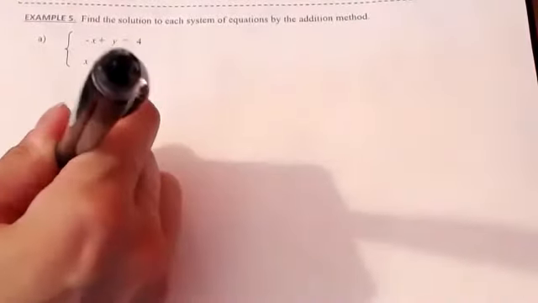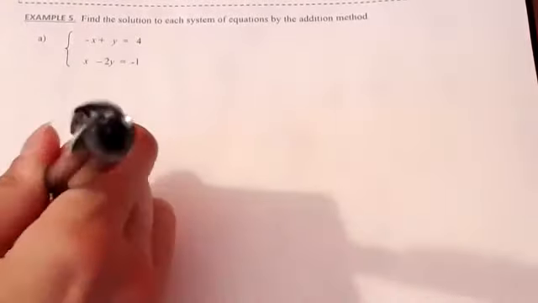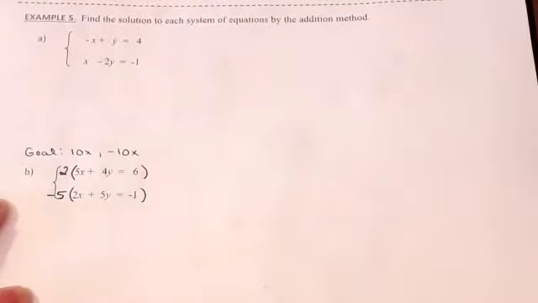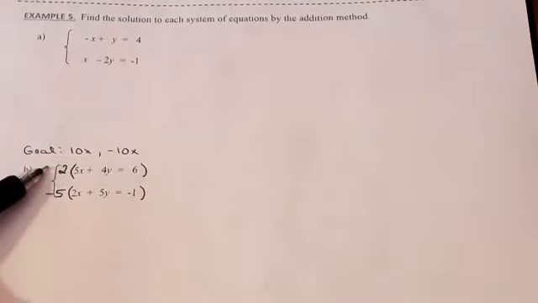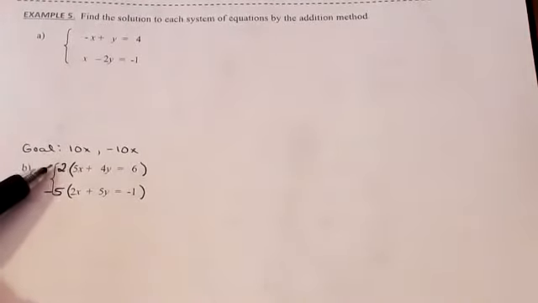Having said that, that means I can multiply the entire first equation by 2 and the entire second equation by -5. Keep in mind that I did not have to multiply by a +2. I could have multiplied by a -2. And if I multiplied by a -2, this one must be a +5. They have to be opposites.